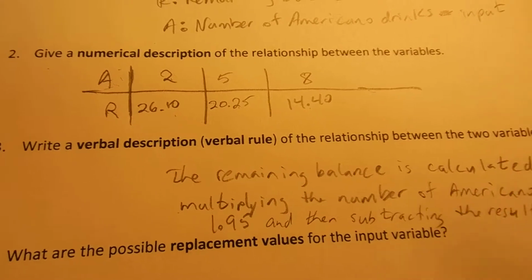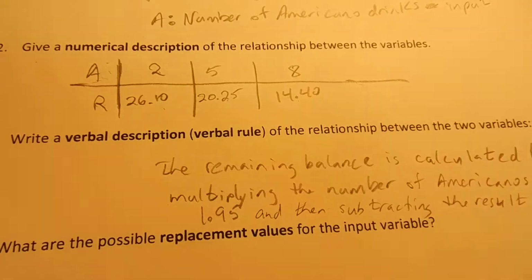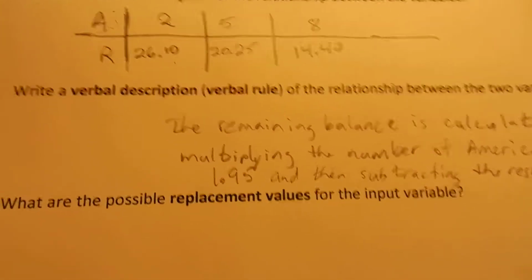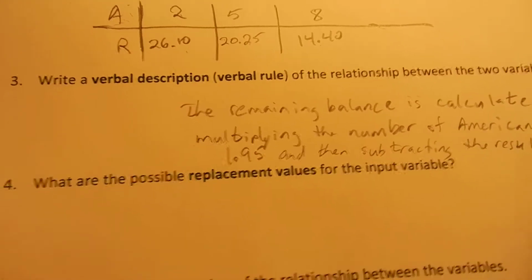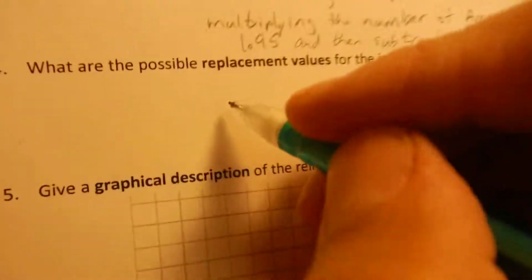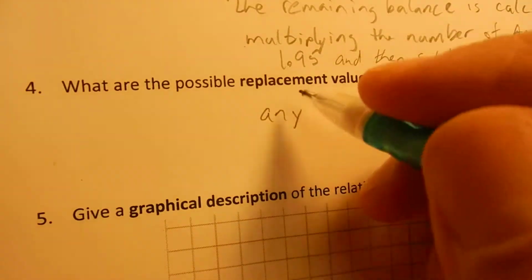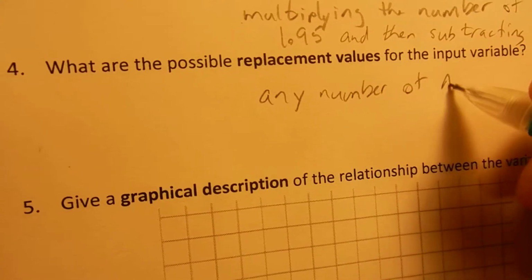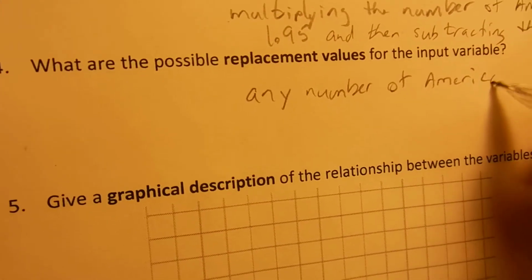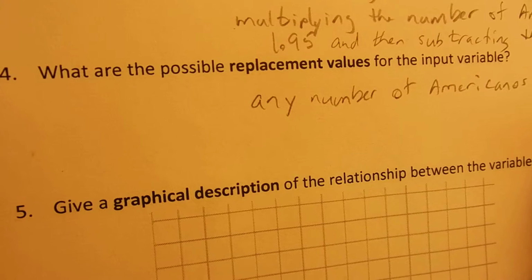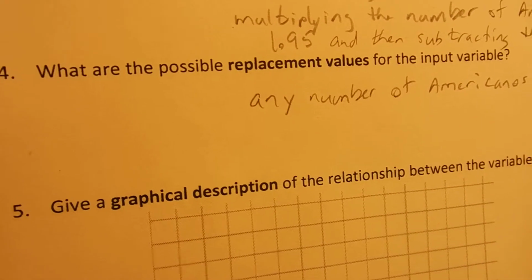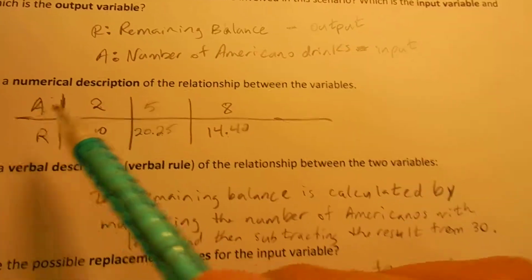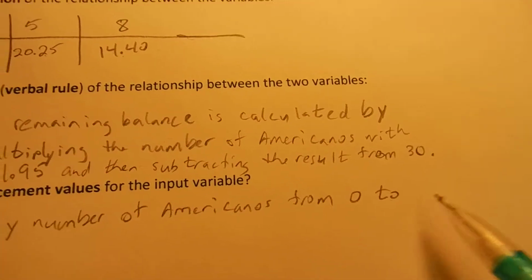And hopefully you're thinking you can't have a negative number of Americano drinks. That wouldn't make sense. So you've got to do some calculations here, but let me start you off with a word description. I think it's best to use a word description. And so this is any number of Americanos from 0 to something. So we're looking for the replacement values, and the replacement values for this variable start at 0 and end somewhere else.